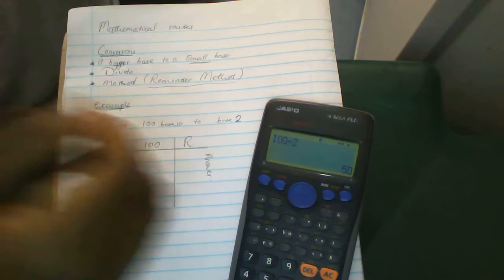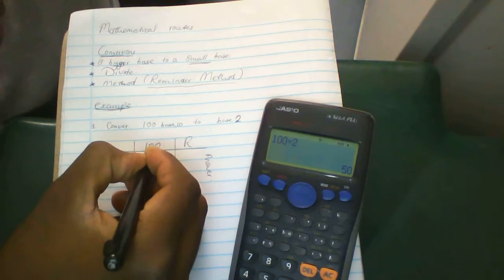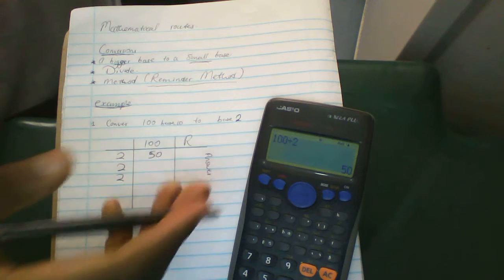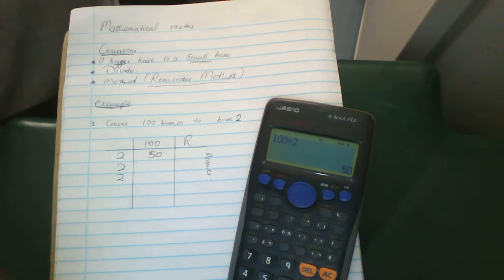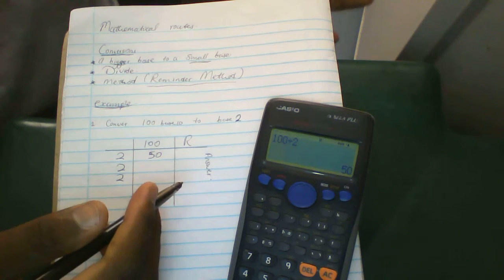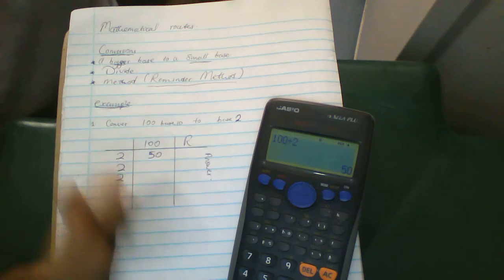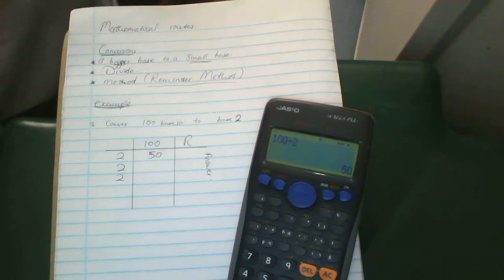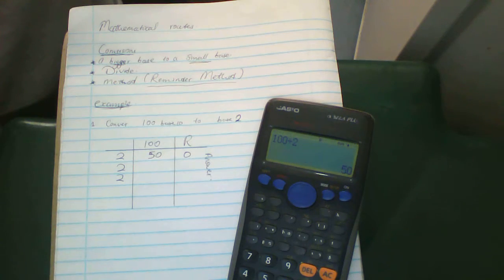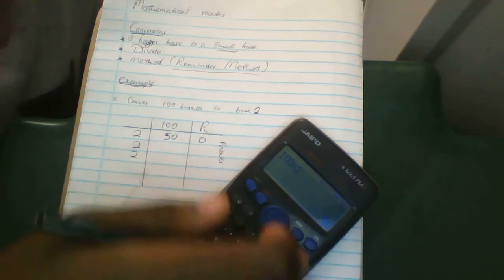Because it is 50, you write your 50 down there, and as you can see, we don't have a decimal number, like 50 comma something. So this tells us that 2 goes into 100, 50 times, and it does not have any remainders. If the number has remainders, you are going to see decimals, right? Because now it does not have any remainders, you just put 0 there. All right, so you continue with the same procedure until we go down.